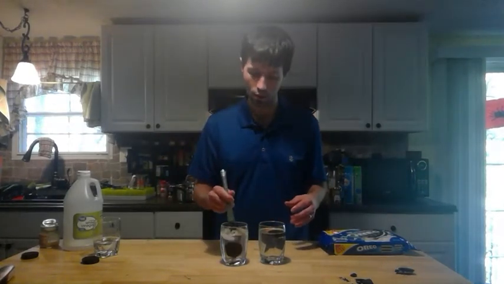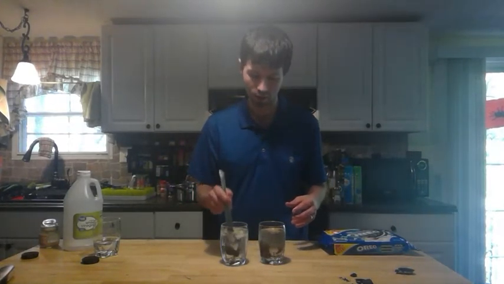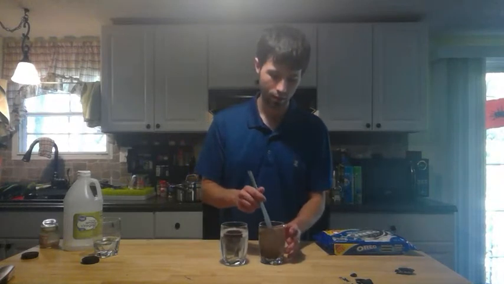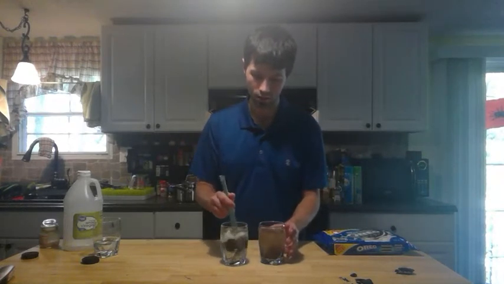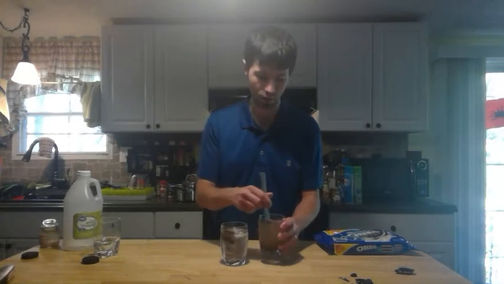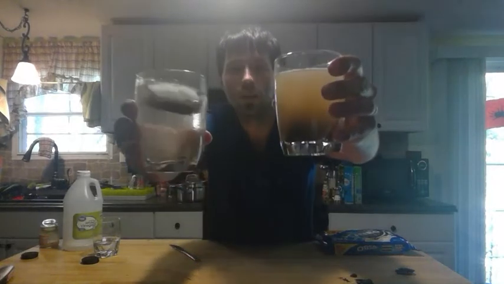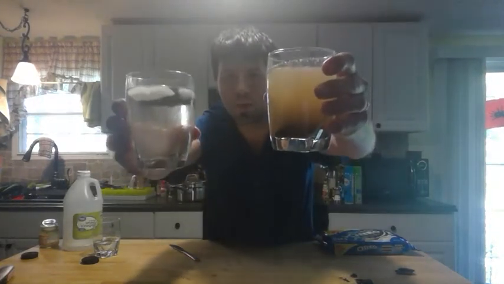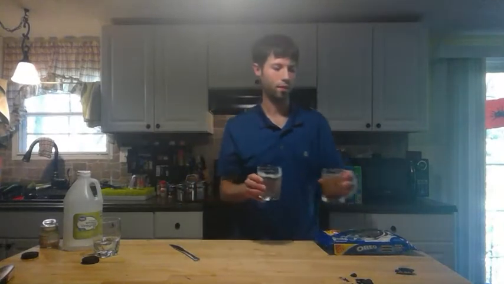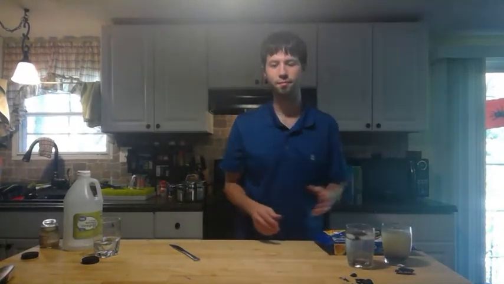So give these guys a little poke, and you guys can see that just by a stir, they both dissolve pretty quickly. But look at that. Look how fast that Oreo cookie dissolved in the hot water compared to my cold water over here. Hot water is much quicker at dissolving an Oreo, which some of you guys might guess. Okay, so that's all physical properties.